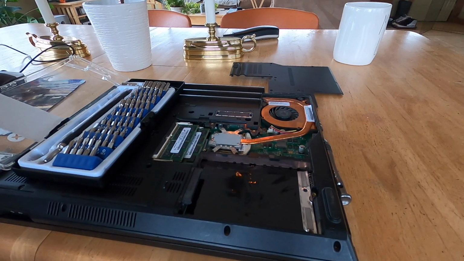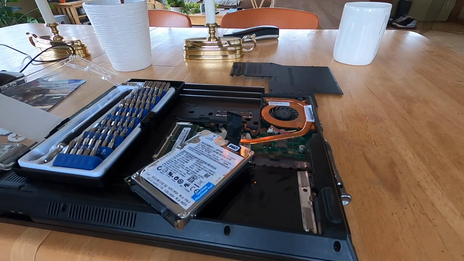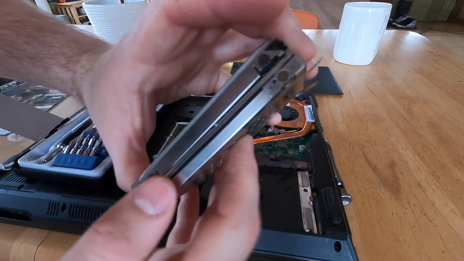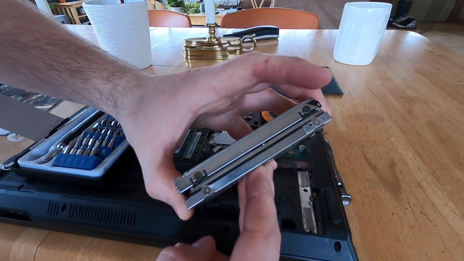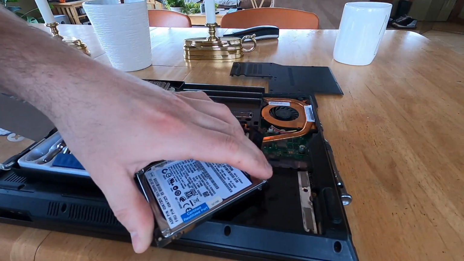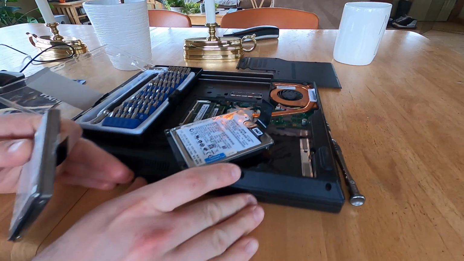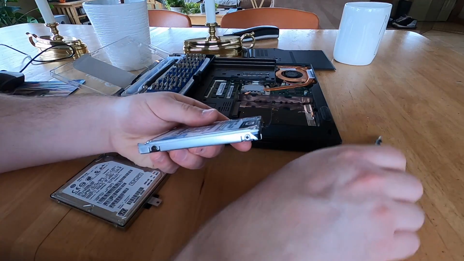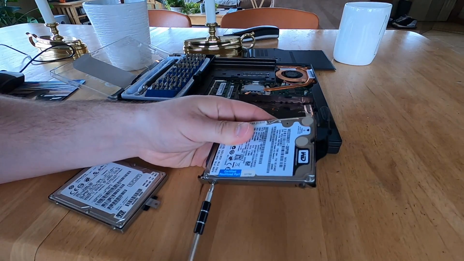But I did find this drive miscellaneous around the house, and it's not the same brand, but it's the same size, so it should work just fine. So we'll just need to swap over to caddies. This has a different caddy on it, which is not for this machine.